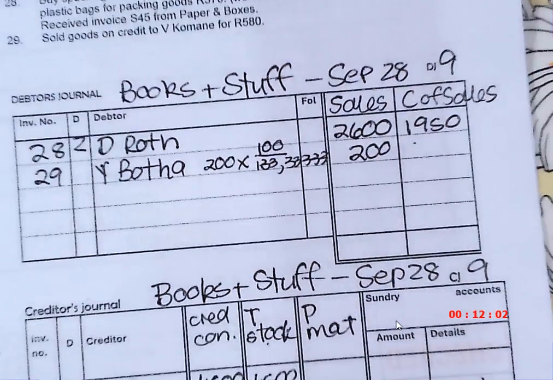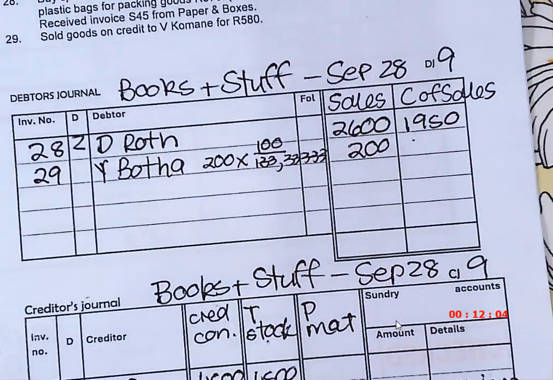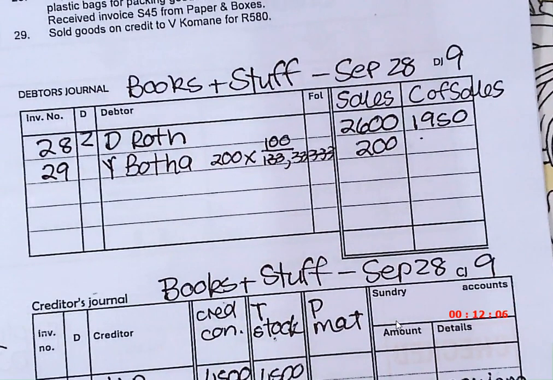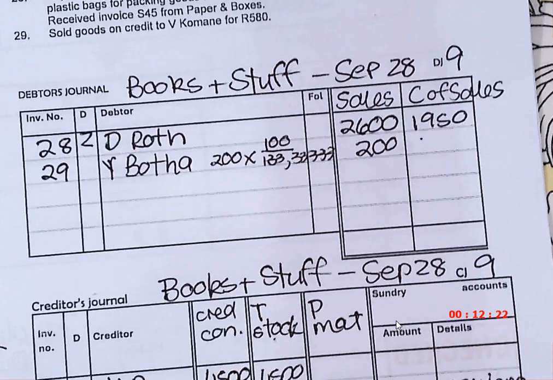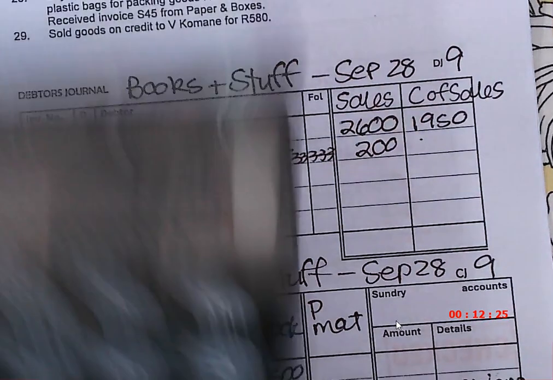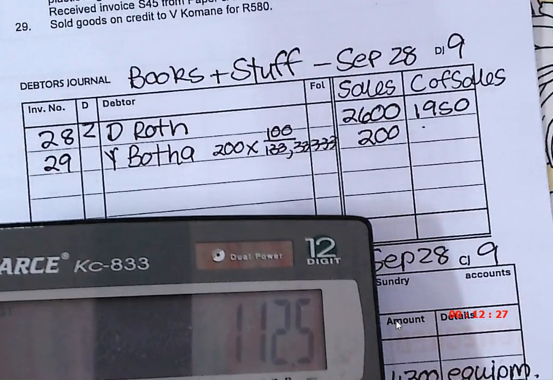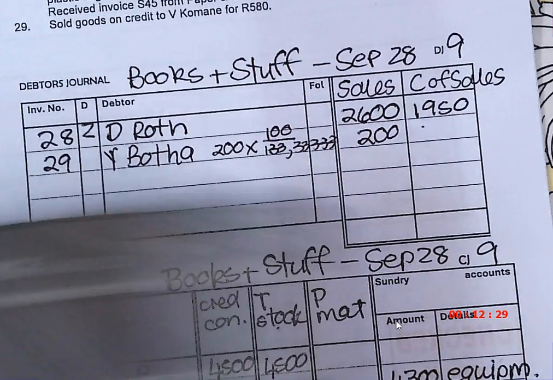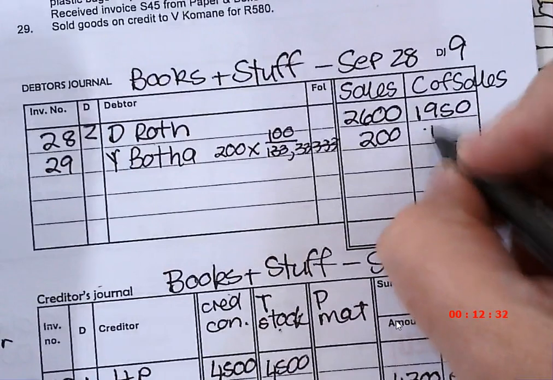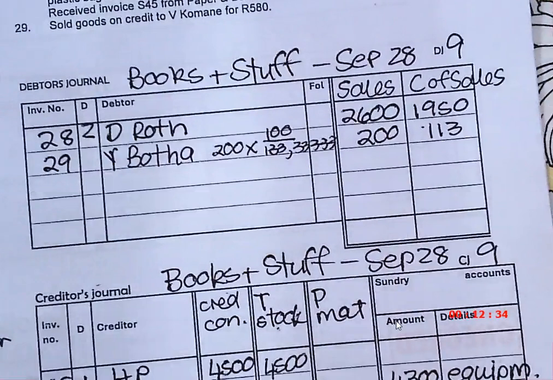If I say 200 times 100 divided 133.333333, it gives me 0. So let's try again. 150 times 100 divided 133.333333 gives me 112.5. And what do I do with things with a cent value? I'm going to round it off, so I'm going to say 113. Or you could have said 112.5.